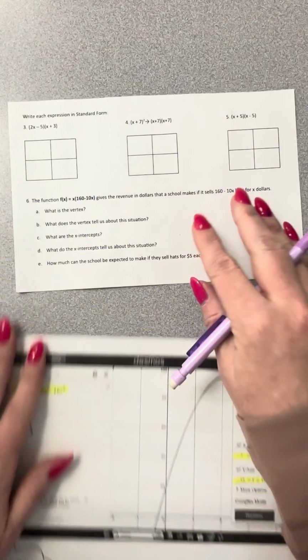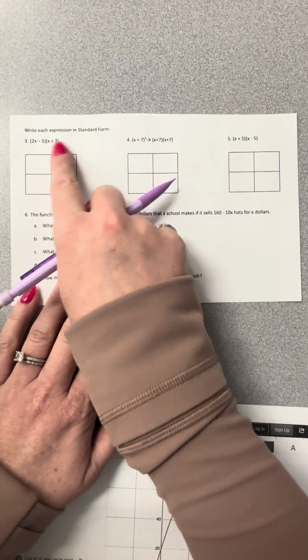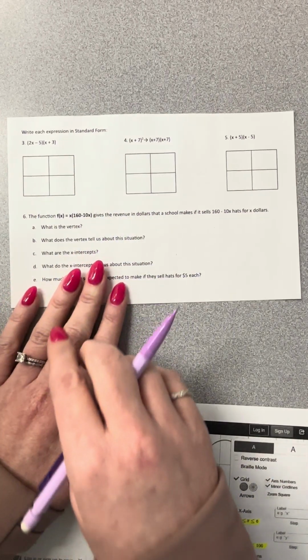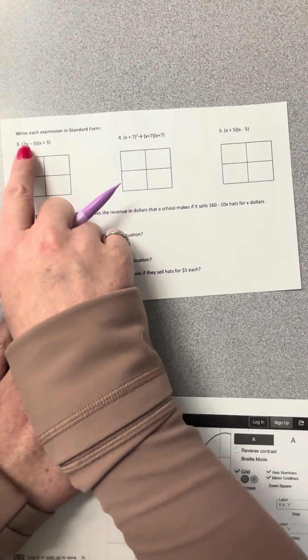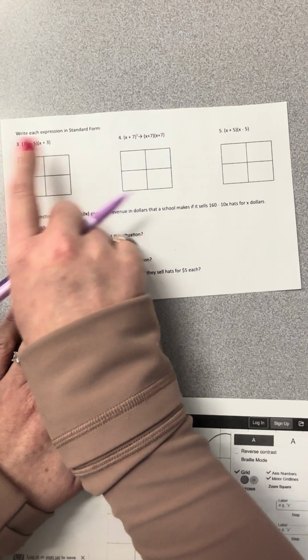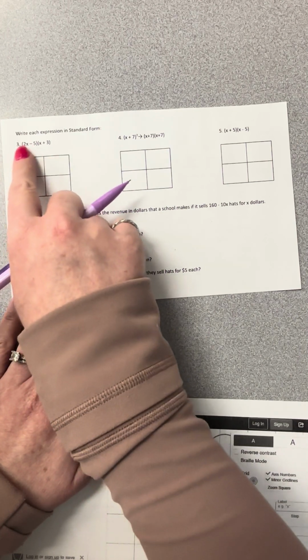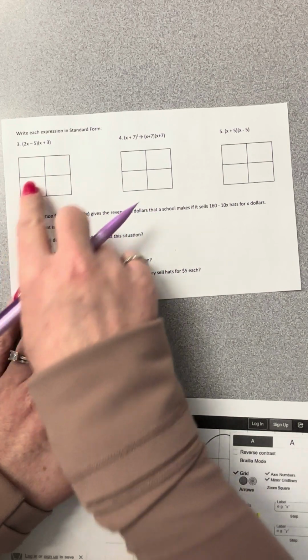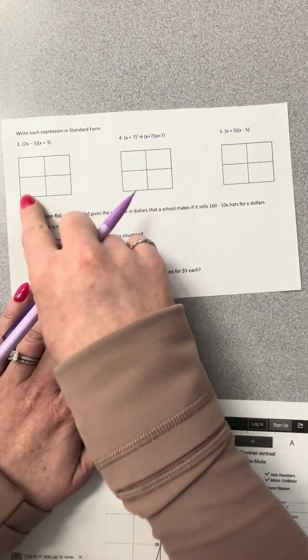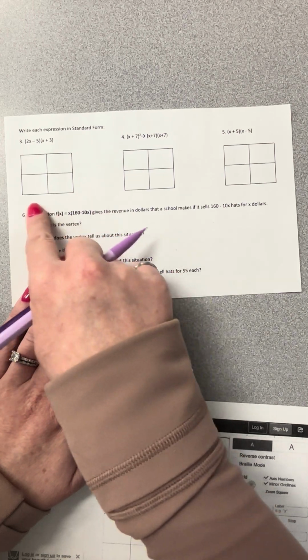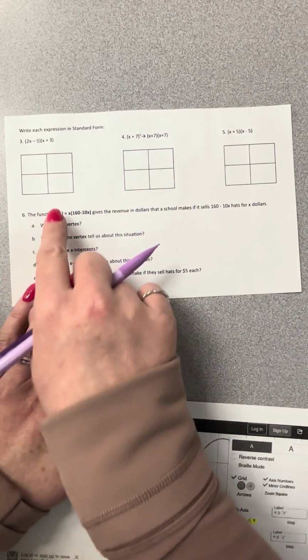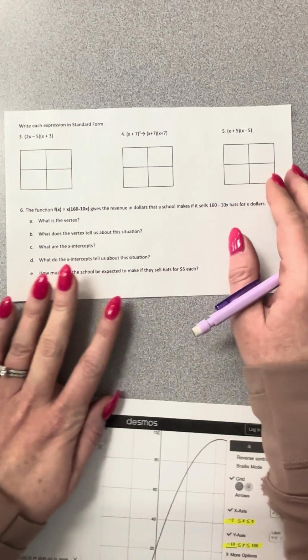All right, on the back. So we're just writing each expression in standard form. It doesn't matter if you put your 2x and your -5 on the top or on the sides, as long as they're in order and they stay together. So make sure that you're multiplying your boxes and then adding your diagonal and then writing your final answer underneath it. It'll be easier for me to see if you write it underneath.